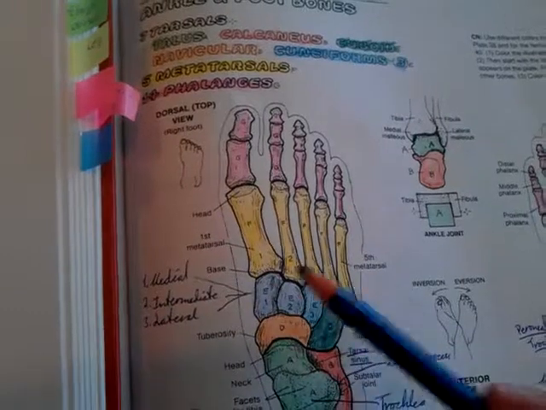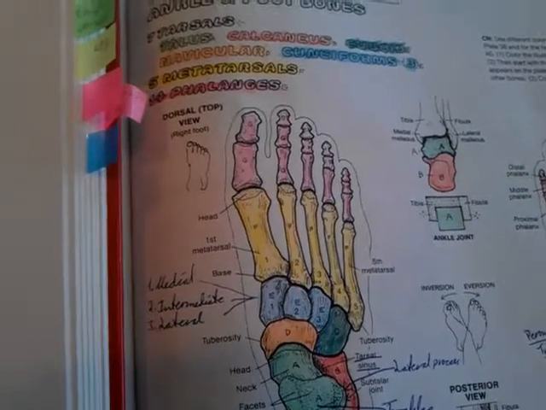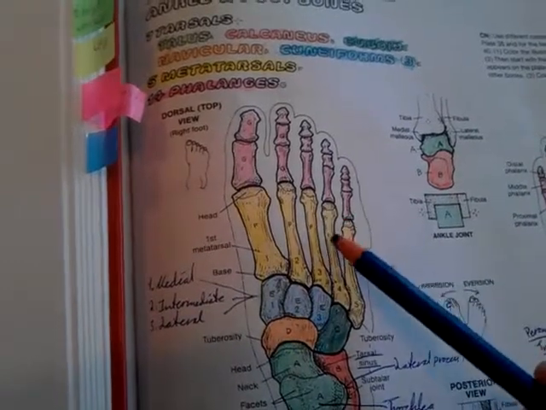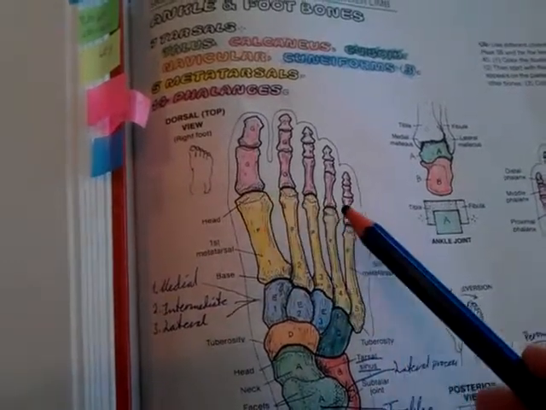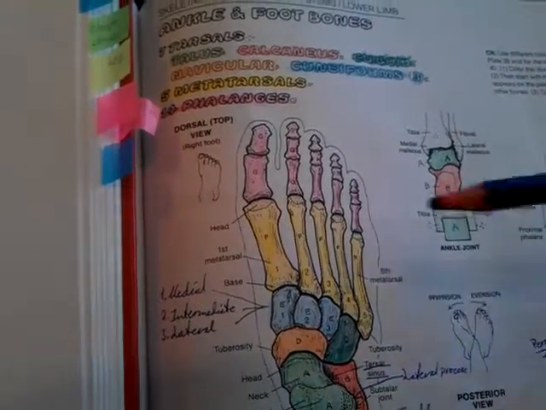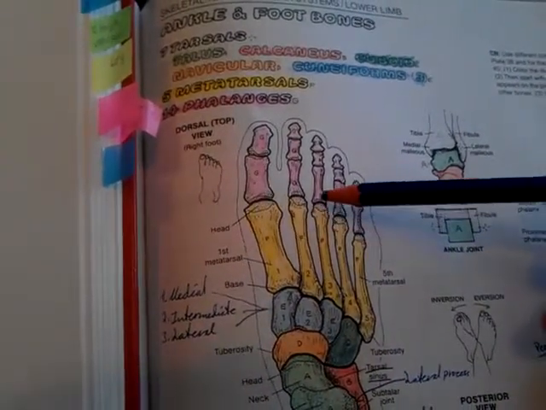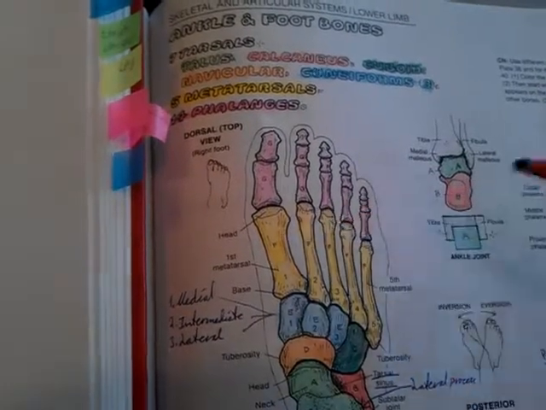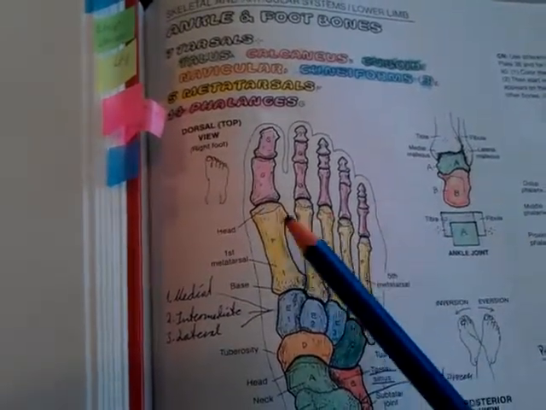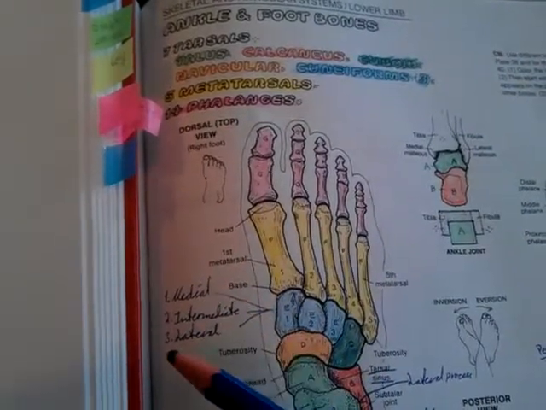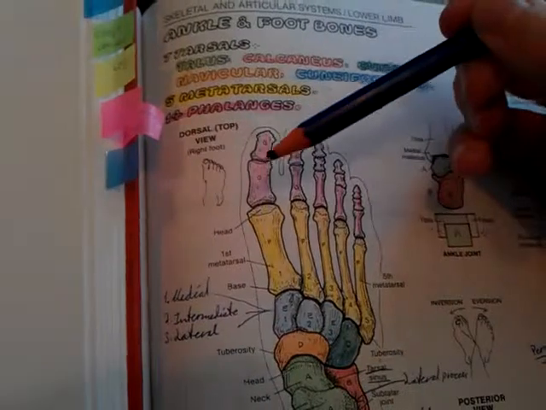These allow limited gliding movement. They are plane synovial joints. The metatarsophalangeal joints are ovoid synovial joints. Articular surfaces are the bases of proximal phalanges and the heads of metatarsal bones. Here the movements range from flexion, extension to abduction and adduction.